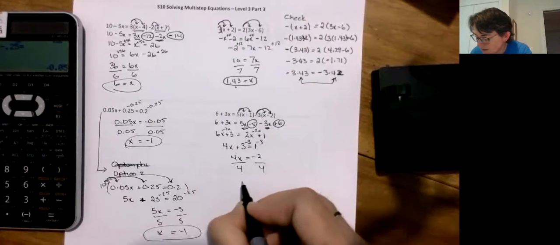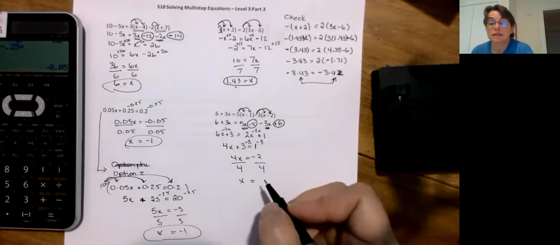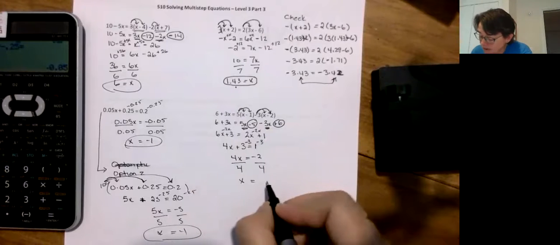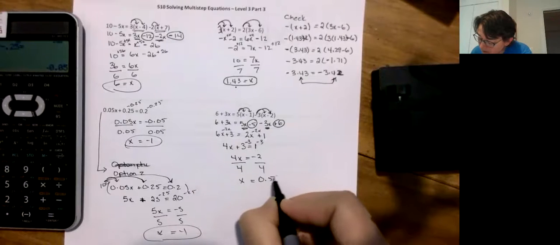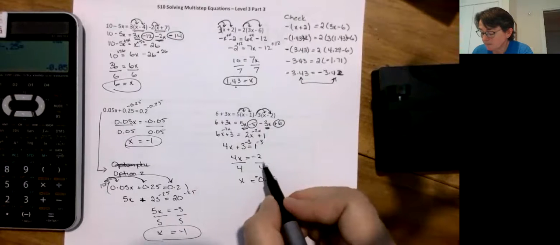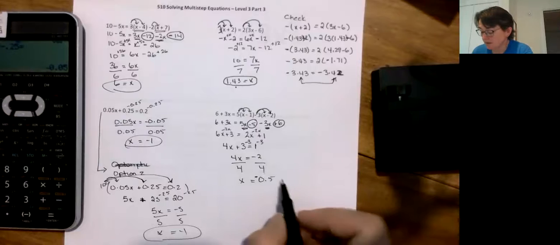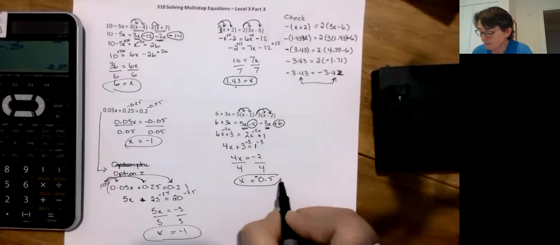Divide by 4. What's the answer? You'd be amazed how often students say, oh, there's a 4 and a 2 in its division. No, it's actually 0.5. And in fact, it's a negative. Smaller number on the top. So numerator, denominator. When the numerator is smaller than the denominator, your answer is going to be less than 1.